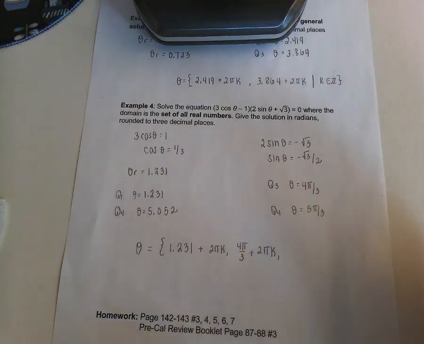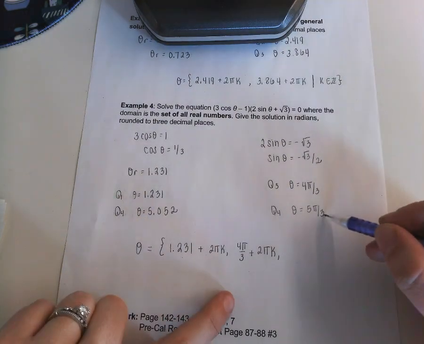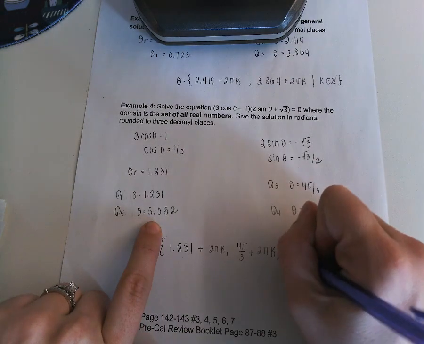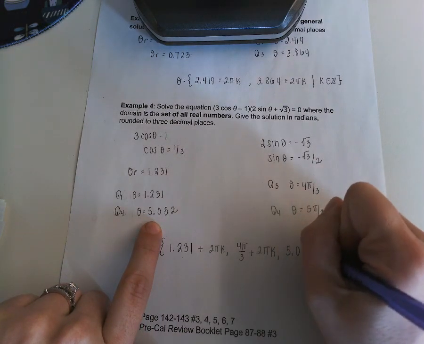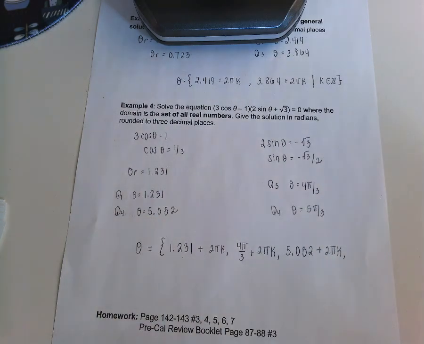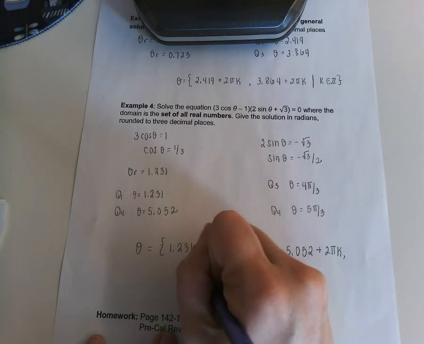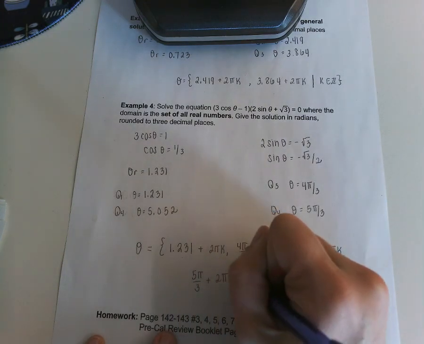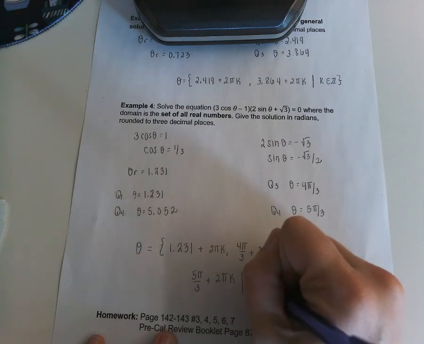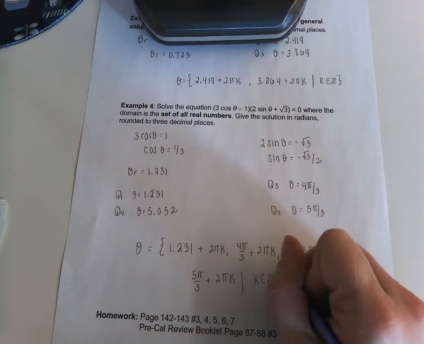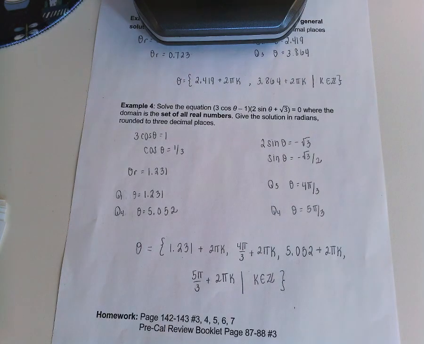This one, I think this one would come next. It doesn't really matter, but 5.052, my mental math is not quick enough to figure out which one comes next, and then 5 pi by 3 plus 2 pi k, such that, that's what that line means, k is an element of the integers, and close your brackets. So that's how you find the general solution.